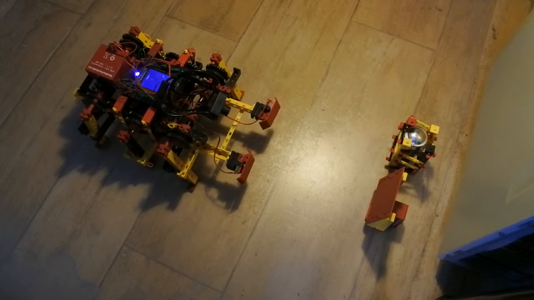And if I reduce the speed of one side, which would be that side, since it walks like this, the speed can only be reduced for a little bit.